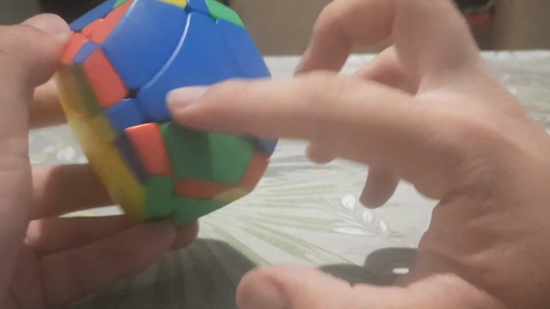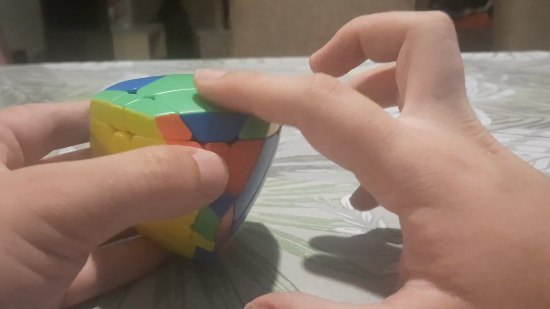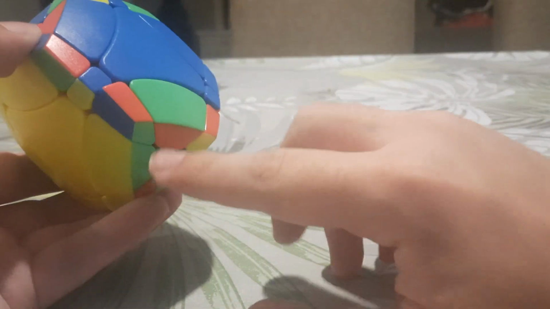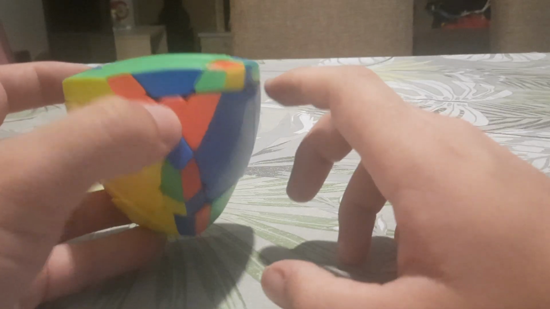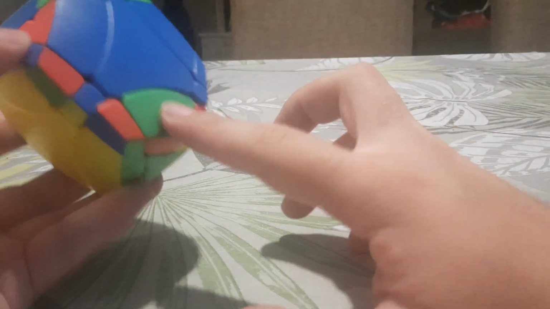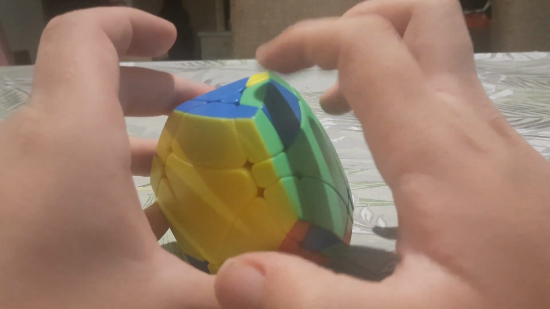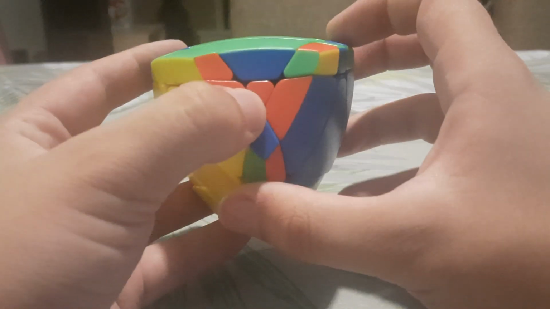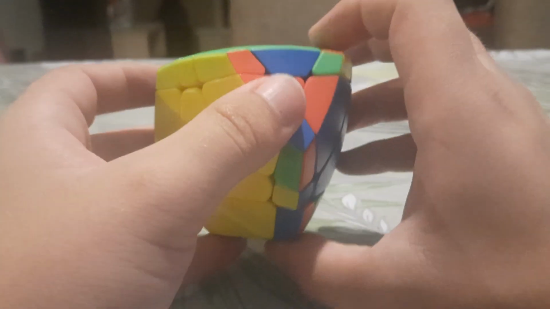Now we have this special case where this piece is like flipped. This one is like swapped with this one. So we have 3 edges. So what we're gonna do is to perform an algorithm that can swap this piece over here, replace this piece over here, to completely solve the entire cube. So what we're gonna do is an algorithm that can do that move.